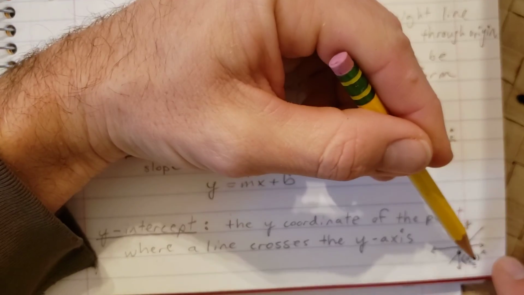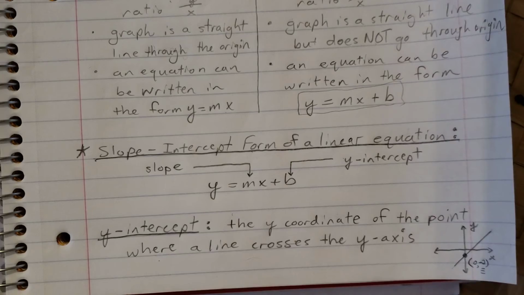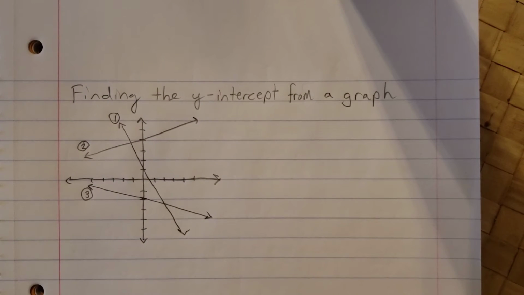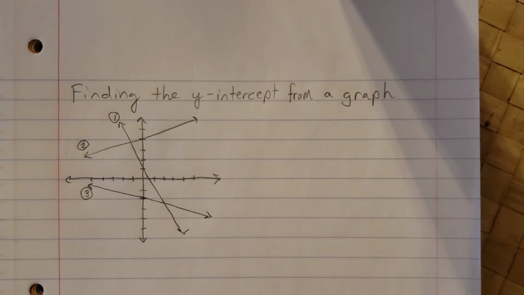So I wrote -2. You can barely even see that, but we'll review that now on this next page. Let's go and talk about finding the y-intercept, and this is where we'll stop today. Fairly short lesson. Finding the y-intercept for lines.